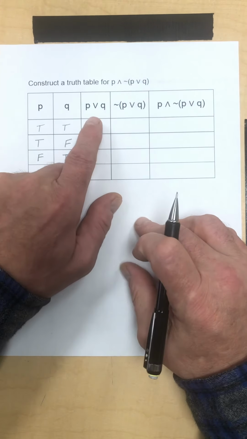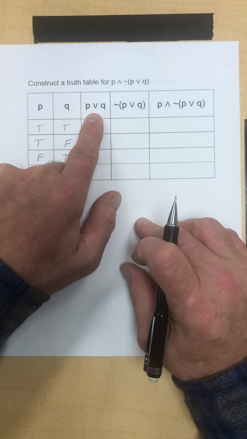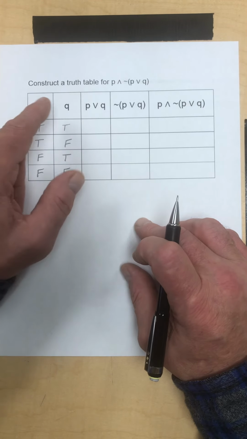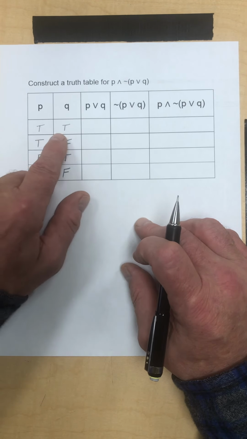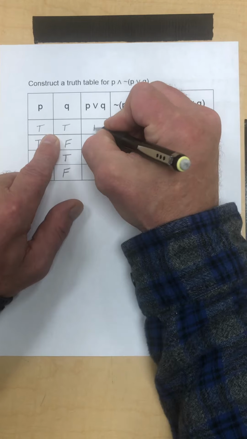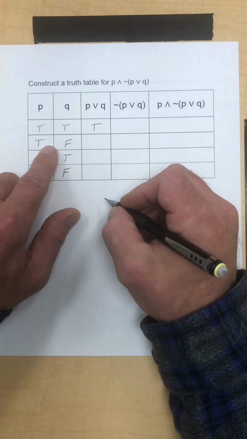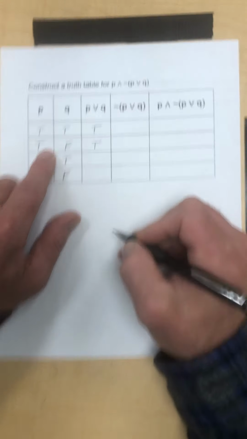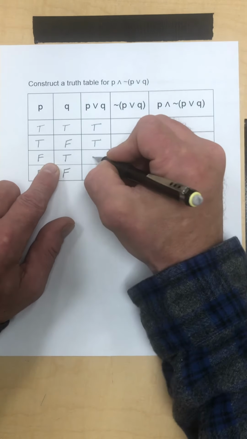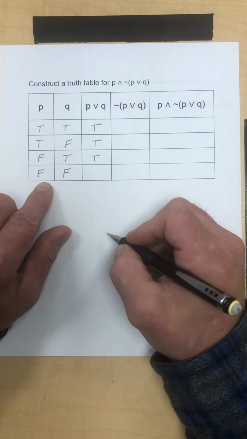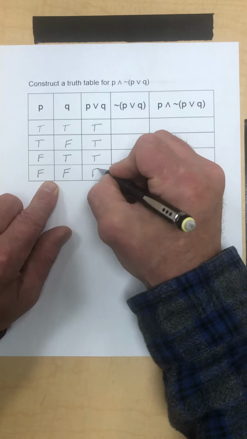Okay. So let's see, we have P or Q. So that's a disjunction. So remember, a disjunction is true if we have at least one true. So we look here, we have at least one true, so that's true. We have at least one true, so that's true. We have at least one true, so that's true. We do not have at least one true, so that's false.